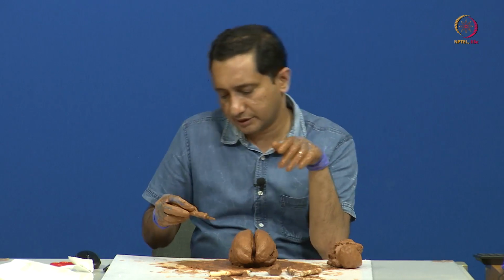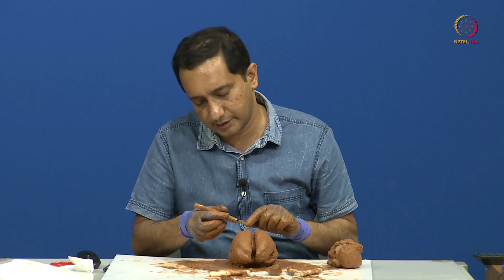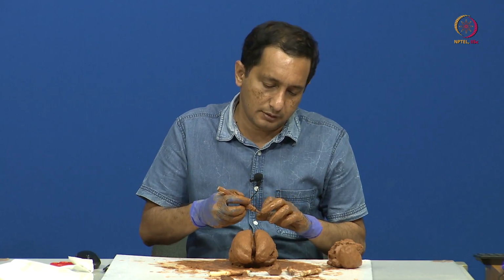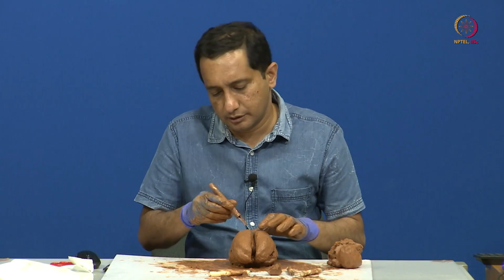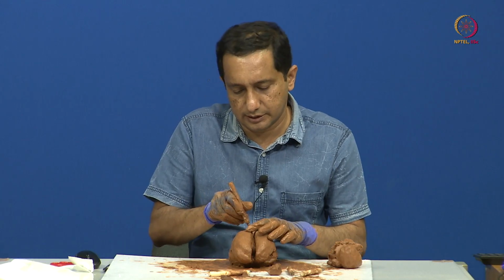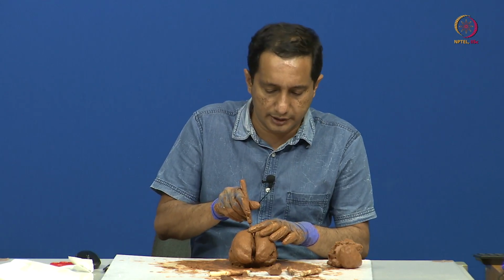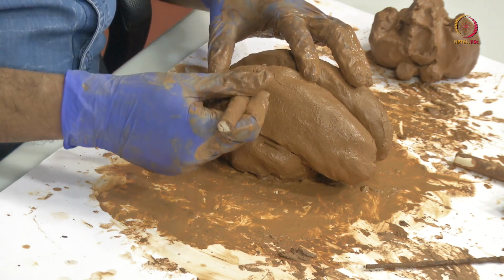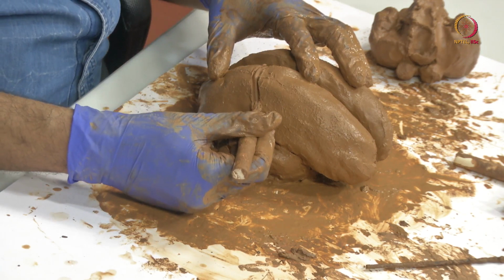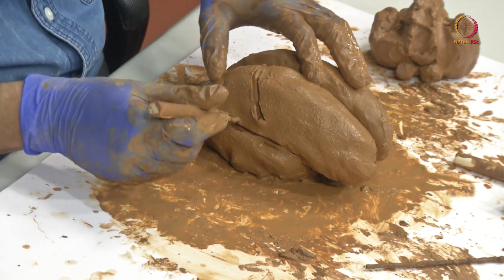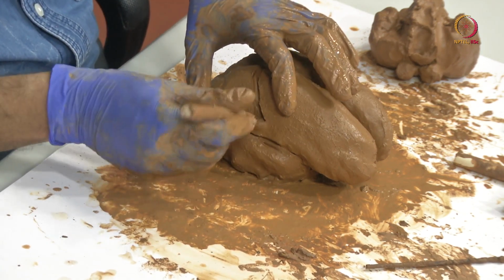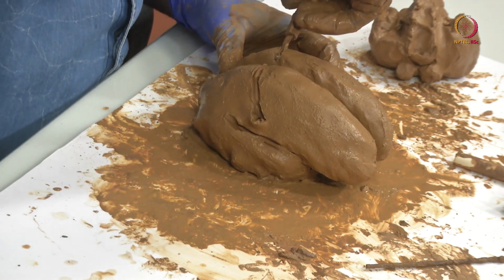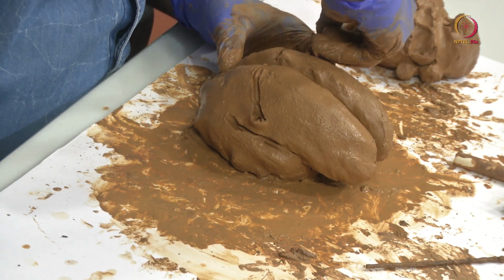The next important structure which needs to be highlighted is the central sulcus. The central sulcus starts from this side of the brain and curves anteriorly, somewhere up to there. Okay. Parallel to that is something on the opposite side.